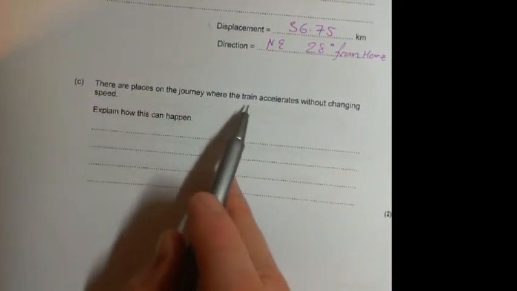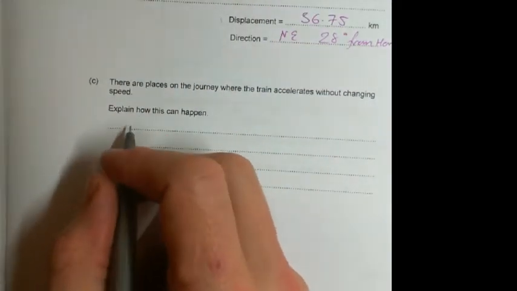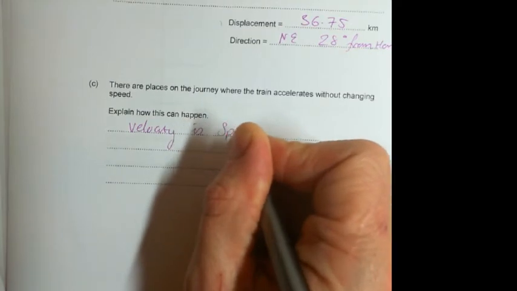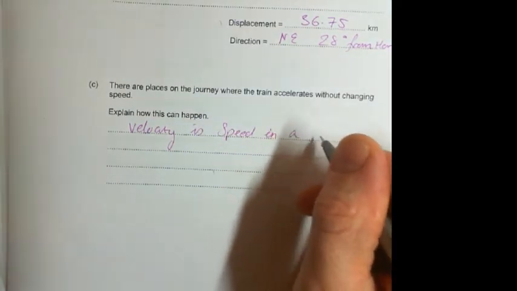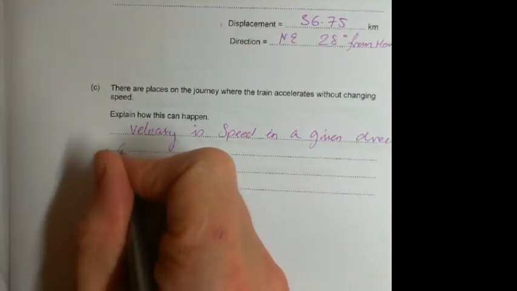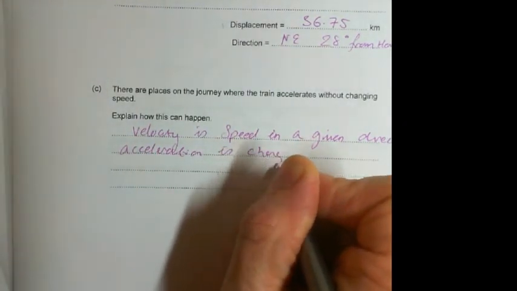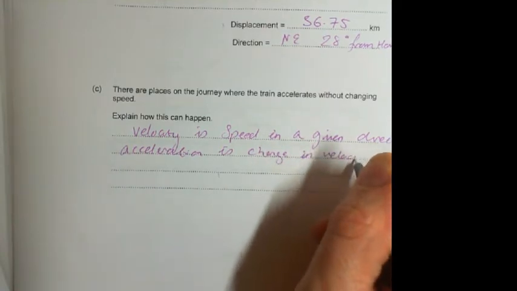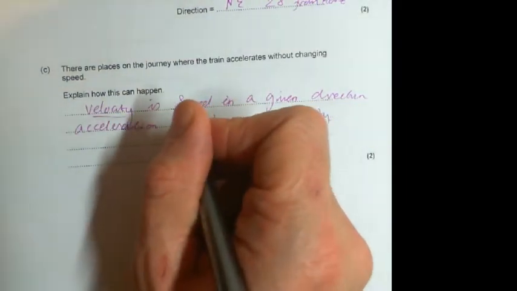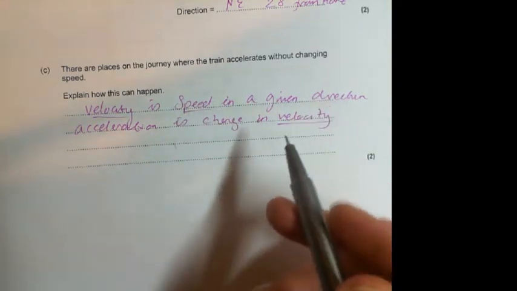Okay, there are places on the journey where the train accelerates without changing speed. Explain how this can happen. Okay, so velocity is speed in a given direction. Acceleration is change in velocity. So you notice that acceleration is change in velocity, not change in speed. So if the speed is staying the same, it's because the direction is changing.